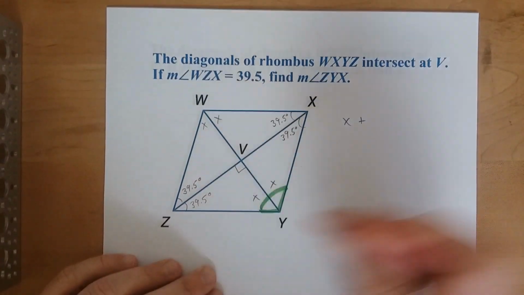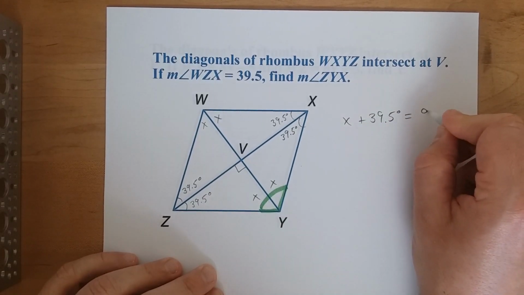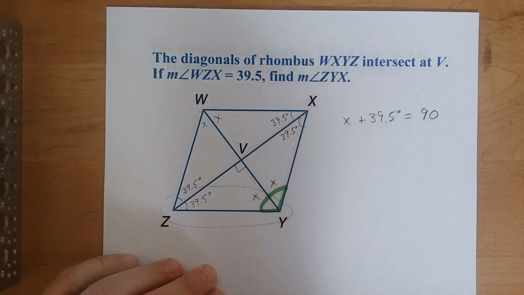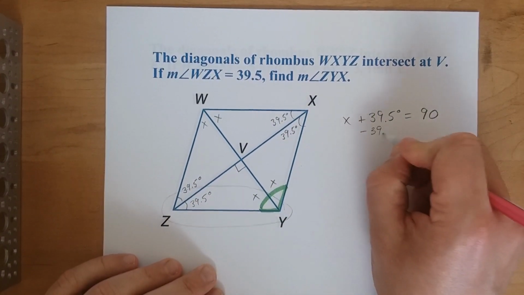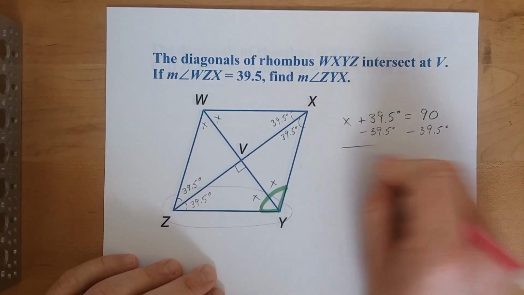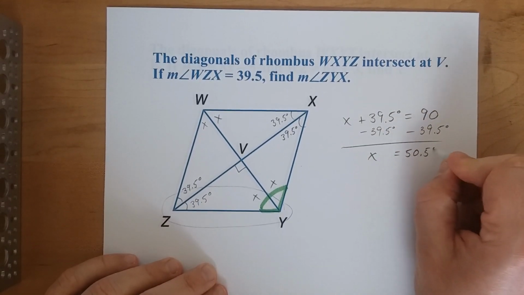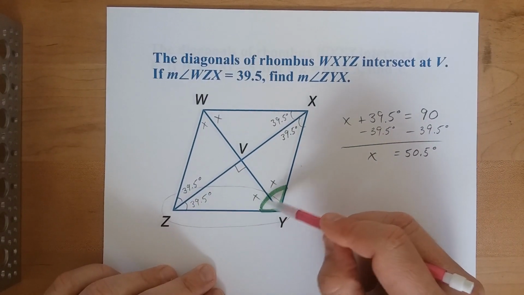x plus 39.5 degrees must equal 90. Remember, the acute angles in a right triangle are always complementary. So I could subtract 39.5 degrees from both sides of the equation, and I would get x equals 50.5 degrees. Good. But what they want is this whole angle.